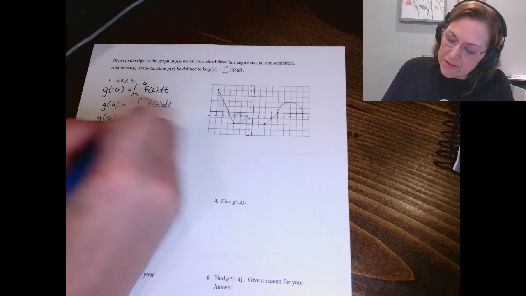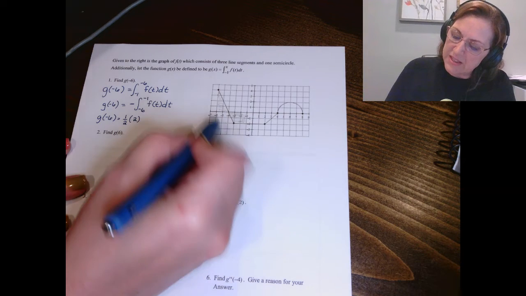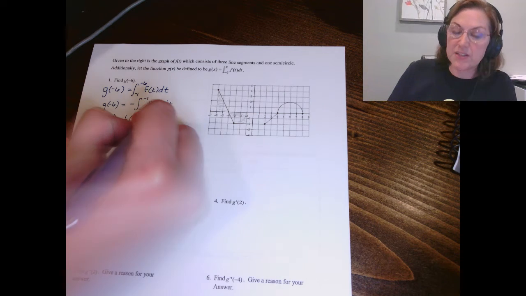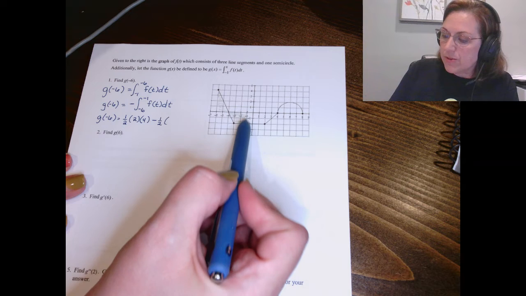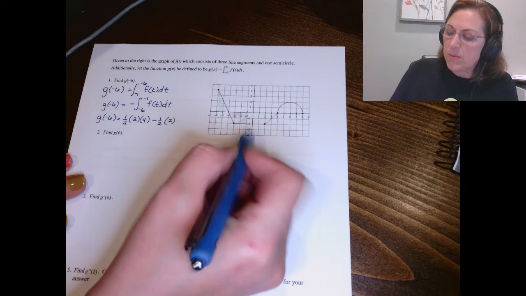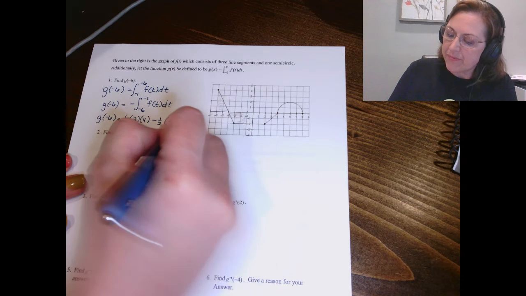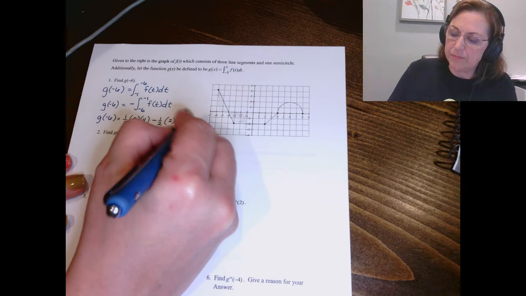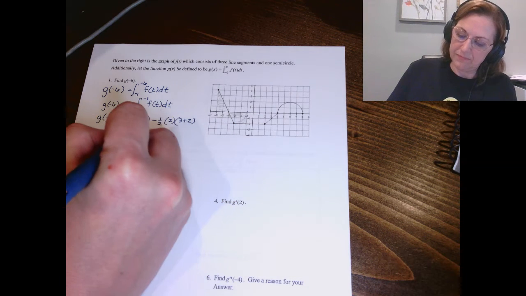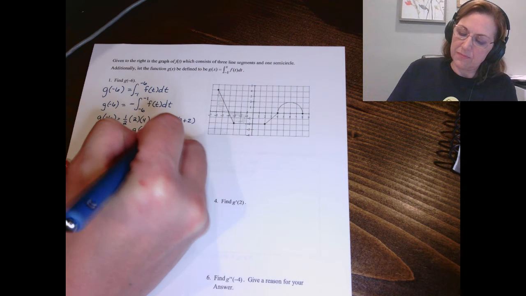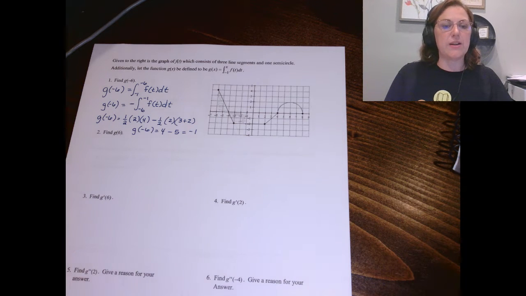Let's do the triangle first. So I've got 1/2 times the base, which is 2, times the height, which is 4. Now I'm going to subtract so I can do the trapezoid. That's 1/2 times the height, which is 2. And then we add the bases. So let's see, this base is 1, 2, 3. And this base is 1, 2. So it looks like I've got 4. And then I've got minus 5. So g of negative 6 is negative 1.